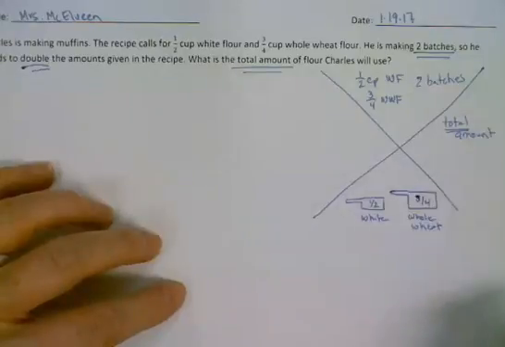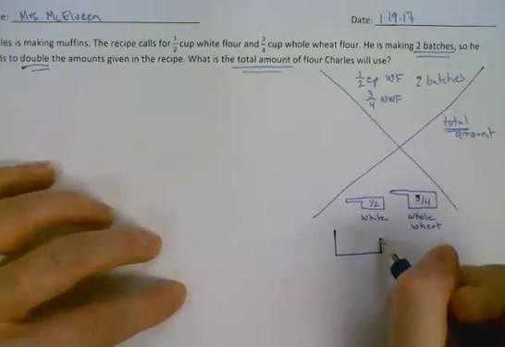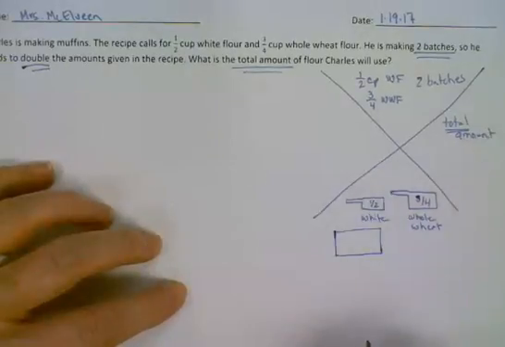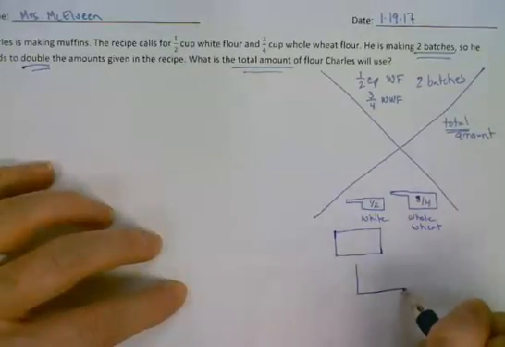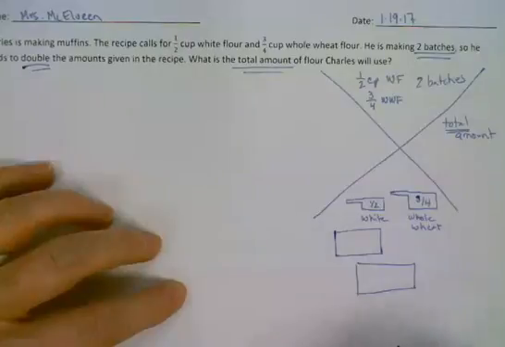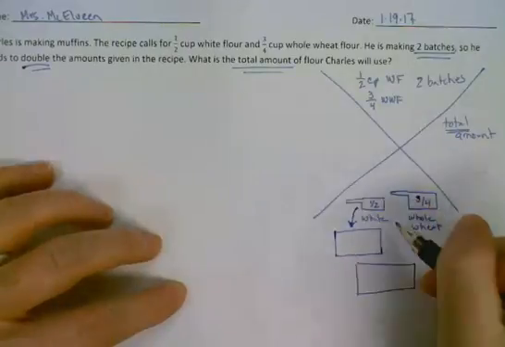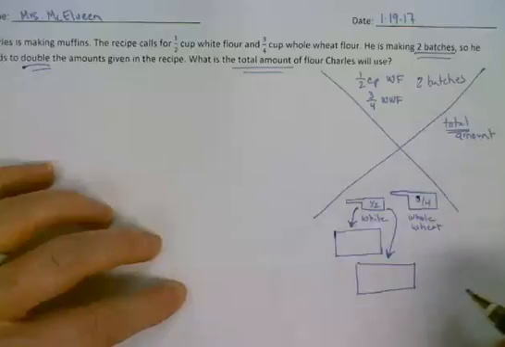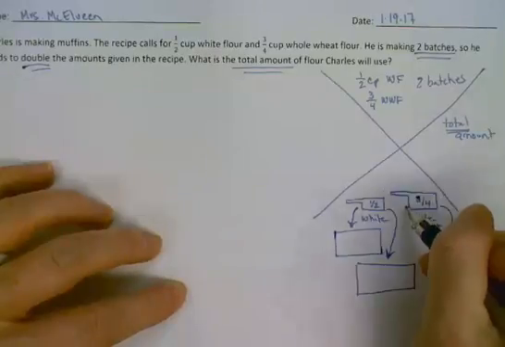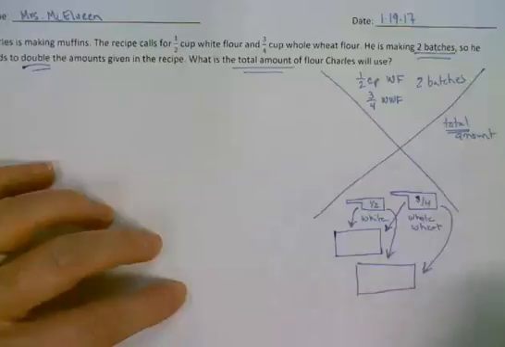And he's going to make 1 batch of muffins. That's 1 muffin tray. And then he's going to make another batch of muffins. That's another muffin tray. So he needs 1/2 of white for that batch and 1/2 of white for that batch, 3/4 of whole wheat for that batch, and 3/4 whole wheat for that batch.